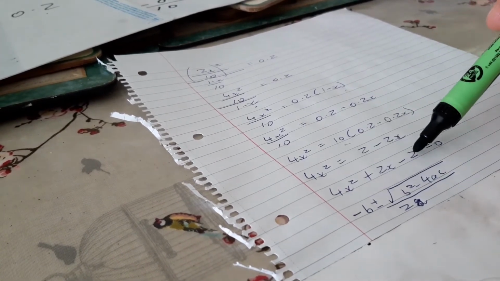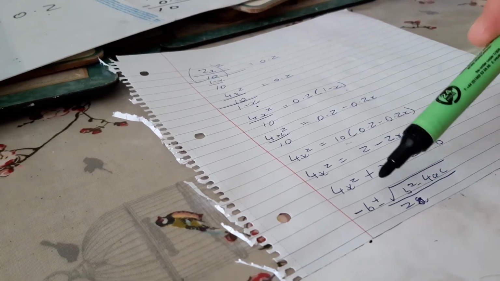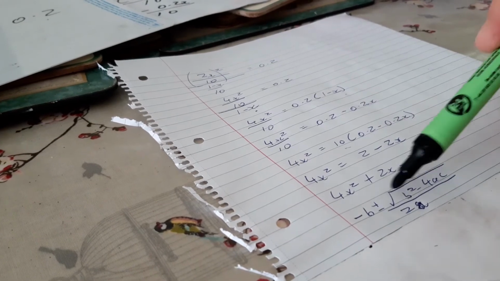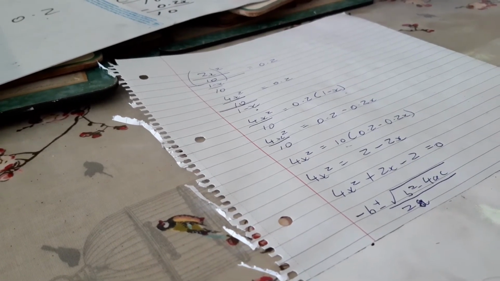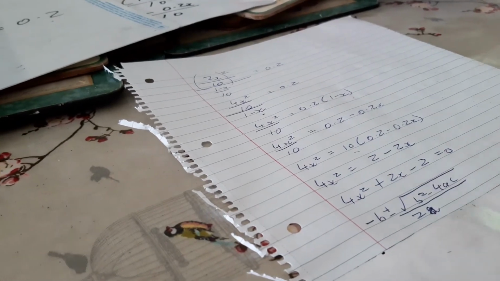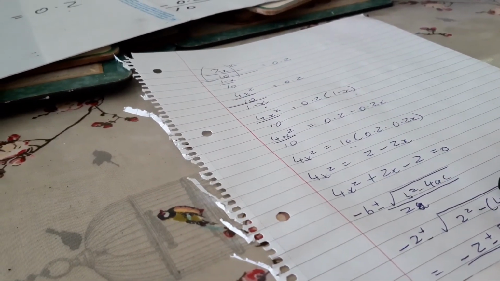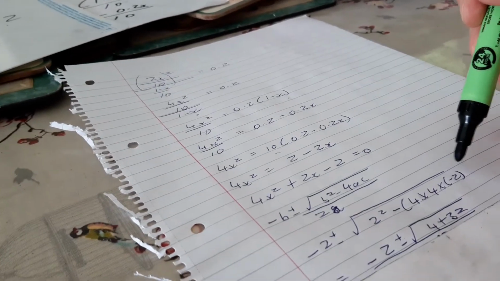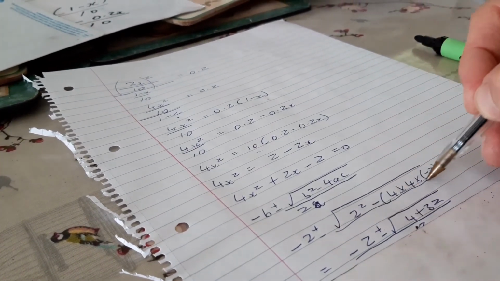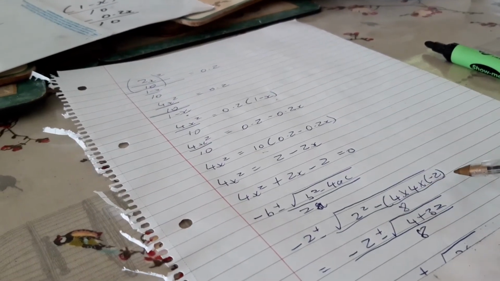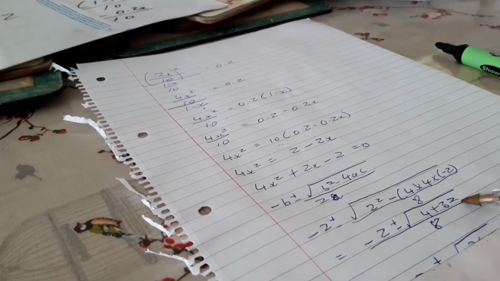This is a, this is b, this is c, and literally now I just plug in my values. I need to be careful about signs and stuff like that to make sure that I don't make a mistake. Plug in my values. I will get two values. Only one of them will be possible. We'll talk about that when we get to it. So now I'm going to put my values in here like this, and this is what I get. I get minus 2 plus or minus the square root of 2 squared minus 4 times 4 times minus 2, and that's over 2a, which is 8. I should have put 8 down the bottom there. When we multiply this out, minus 4 times minus 2, we get 4 plus 32. Add them together, we get 36.